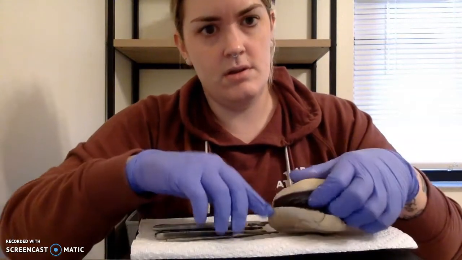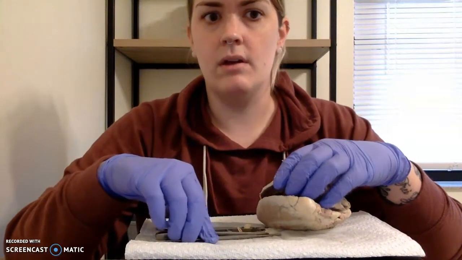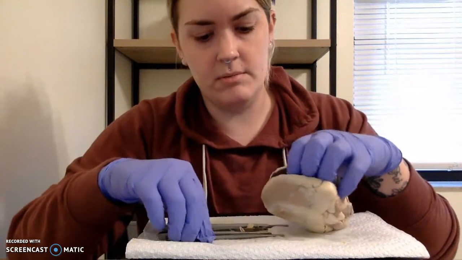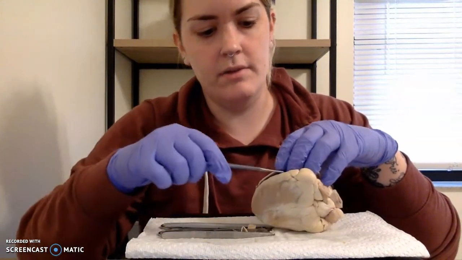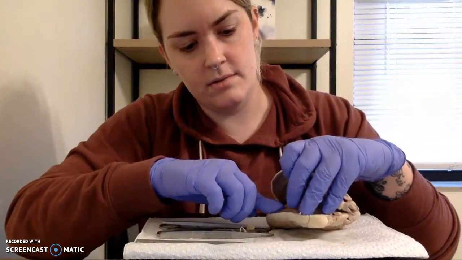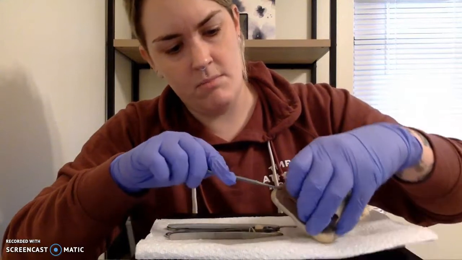You can also see our epicardium, our myocardium, and our endocardium. Our epicardium is the layer on the outside of the heart here, our thin layer. Here you can see this brownish layer, that's our myocardium.